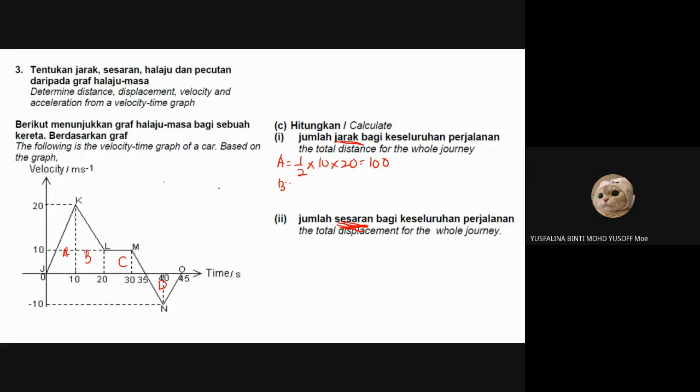And then B is a trapezium, half multiplied by 10 plus 20, multiplied by the height, which is 10, so this one is 150. C, this one is also a trapezium, half multiplied by 10 plus 15, which is 25, times the height here, which is 10, so 125. And then the last one is D.